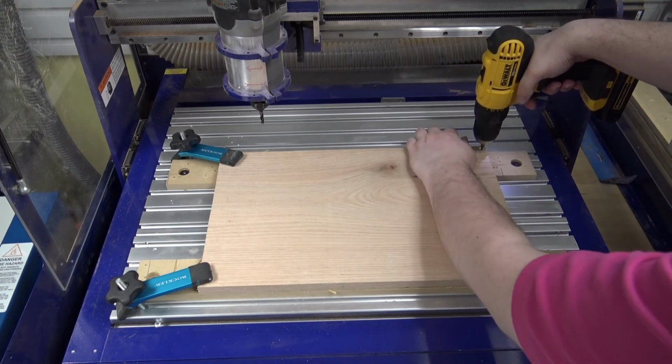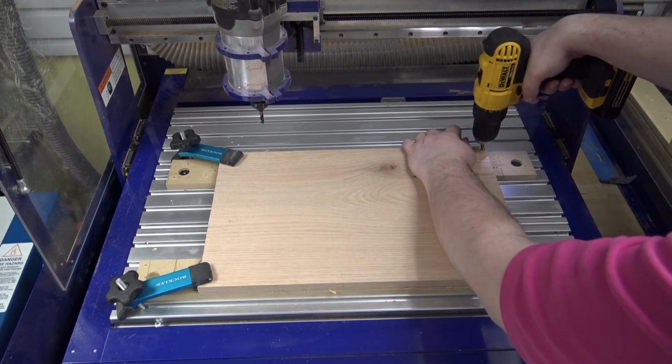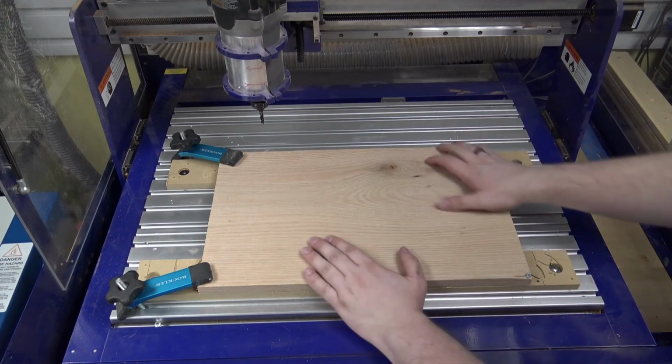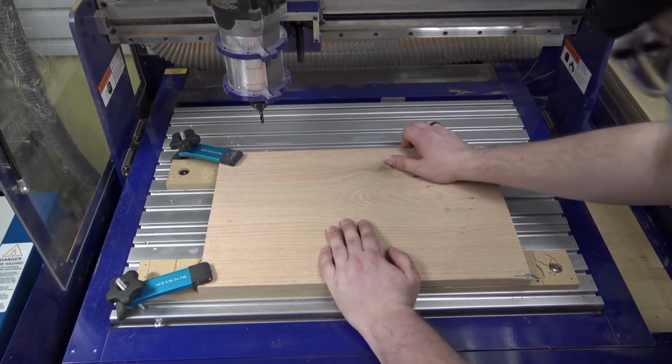Once you are finished locking the material down, it is suggested to give it a good shake to make sure that it doesn't move anywhere during the routing process.